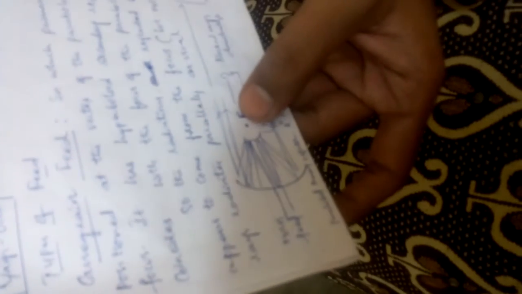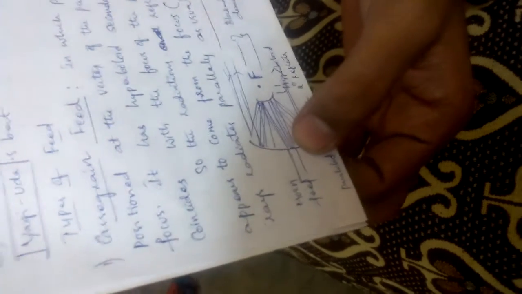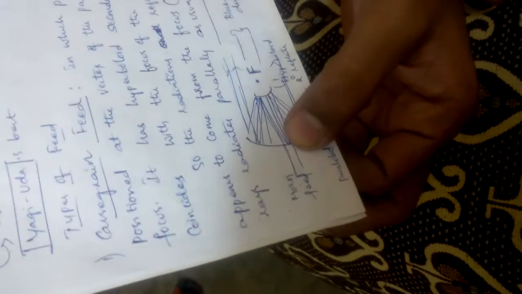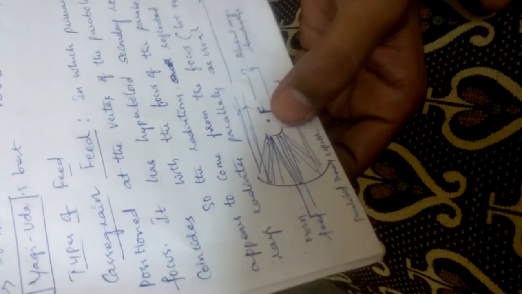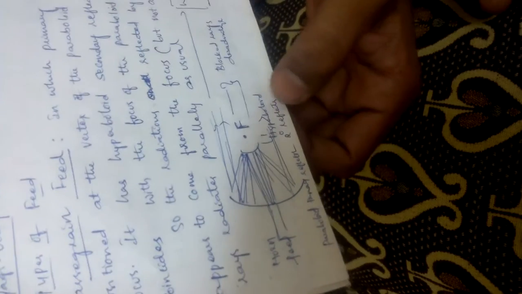So more inventions came into the picture, and Cassegrain developed a type of feed system, which we call the Cassegrain feed. Let us see here. Generally we place the antenna here, which is the normal type. But in Cassegrain we place an antenna at the vertex of the reflector, and here he puts another reflector. This is what we call the hyperboloid secondary reflector.